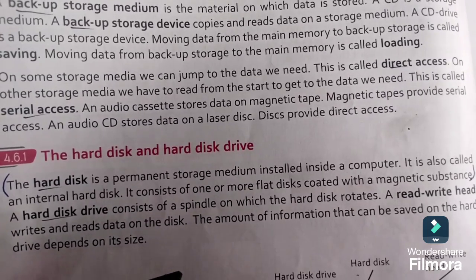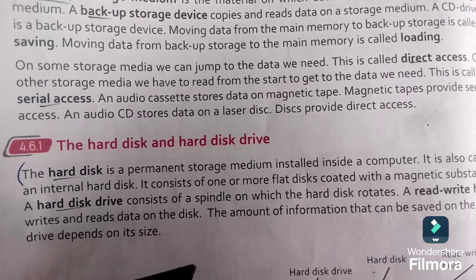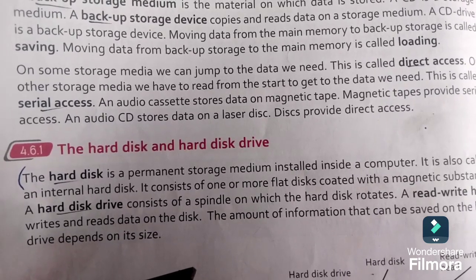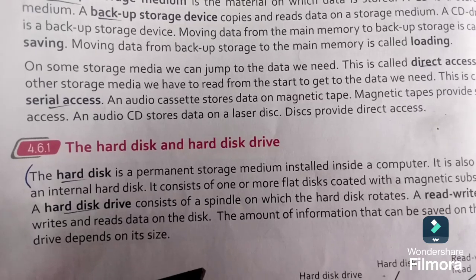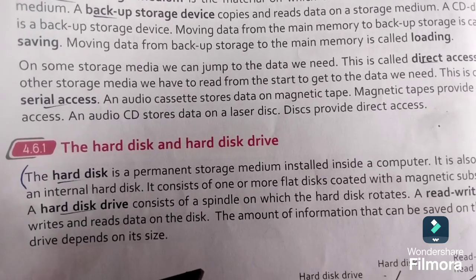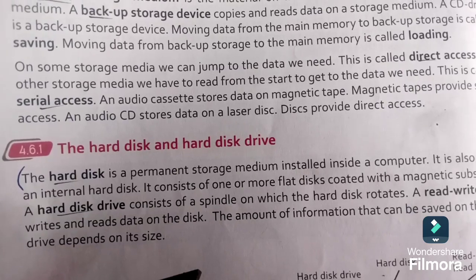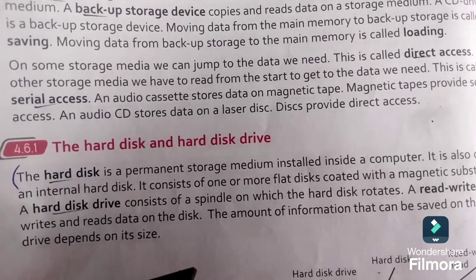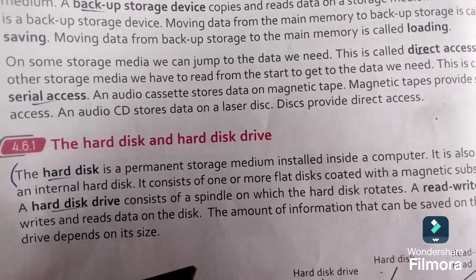You have to go through all the data in order to find the specific information, your specific data that you want to find out. Okay, so this is an example of serial access. Audio cassette stores data on magnetic tapes. Magnetic tapes provide serial access. Okay, and this provides direct access.